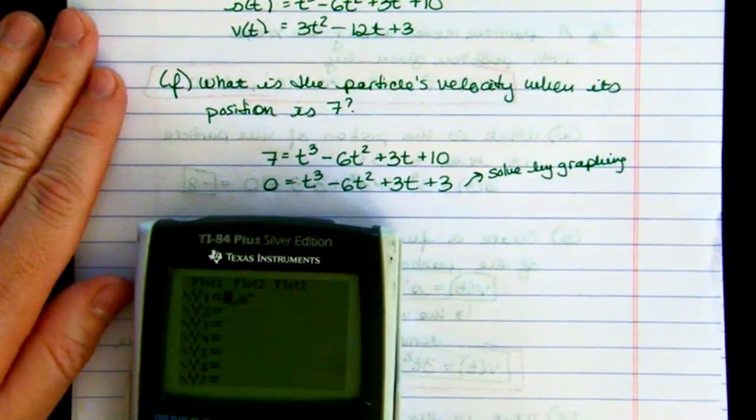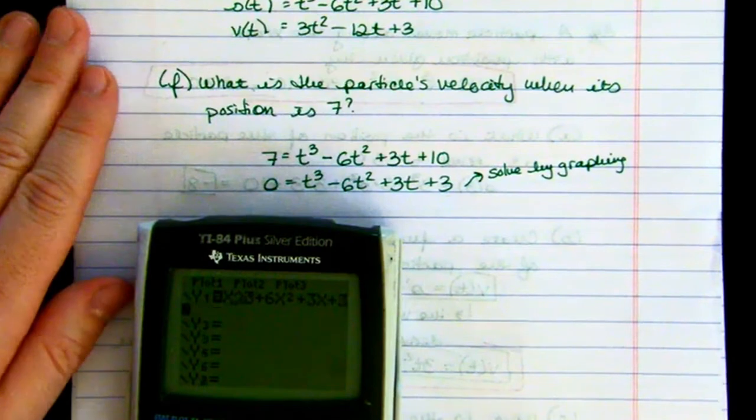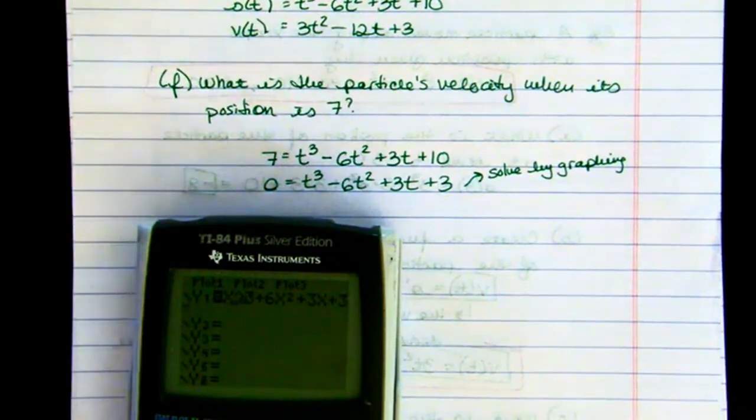So I'm going to type this in over here. I've got x cubed minus 6x squared plus 3x plus 3. You know what, I'm going to make the video pause. When you're set to move on, push continue.